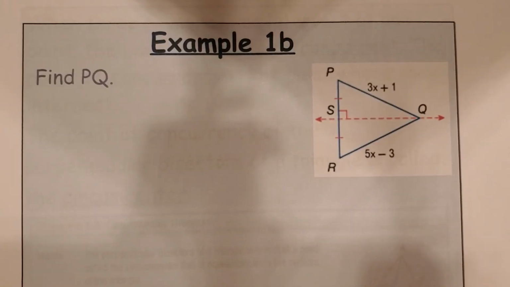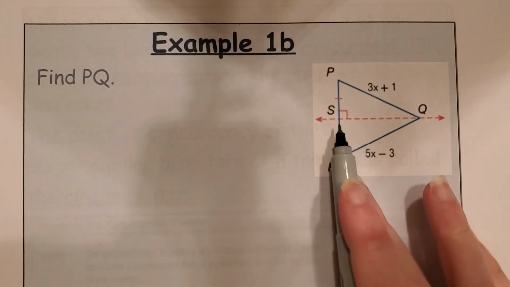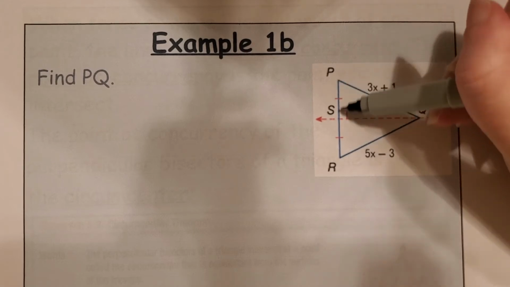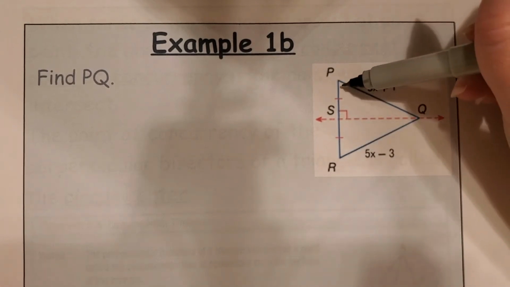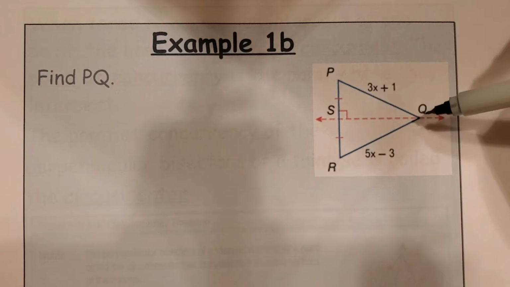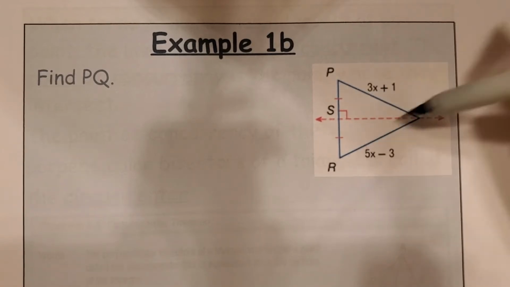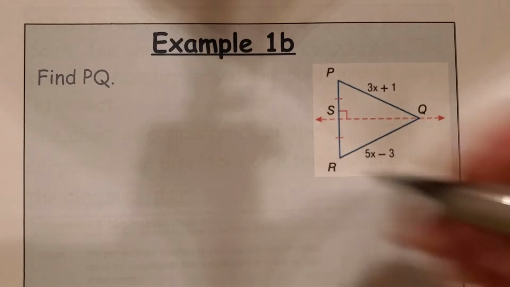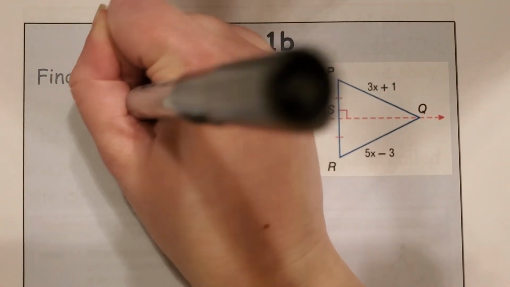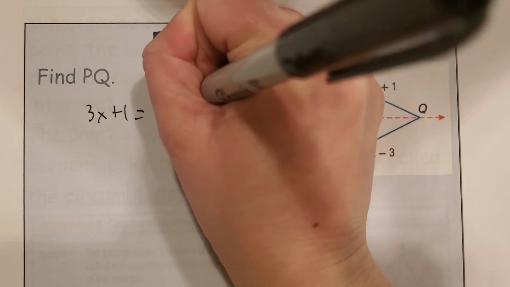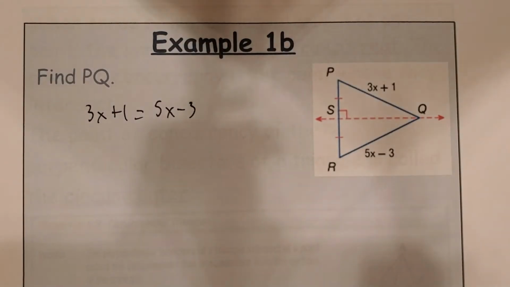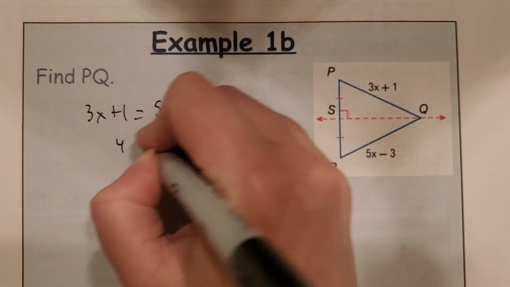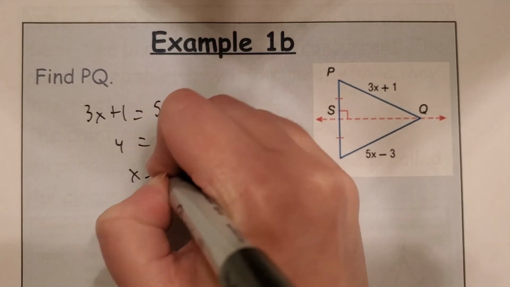Really, really similar to the first problem. Again, we have QS is the perpendicular bisector of PR. So the remaining two sides of this triangle are going to be congruent: PQ is equal to QR. Now that we have expressions, we're just going to set them equal to each other and then solve. So 4 is 2x. That means x is 2.